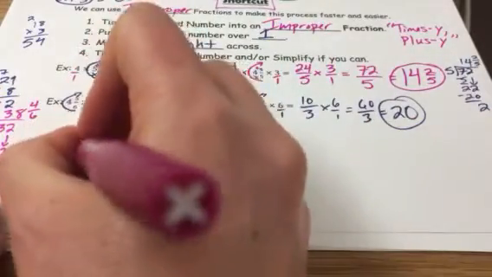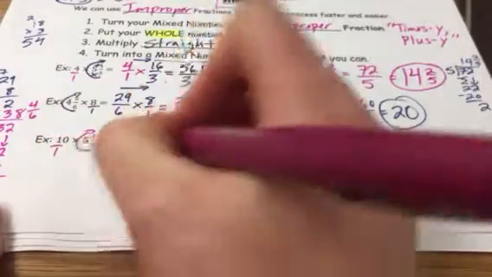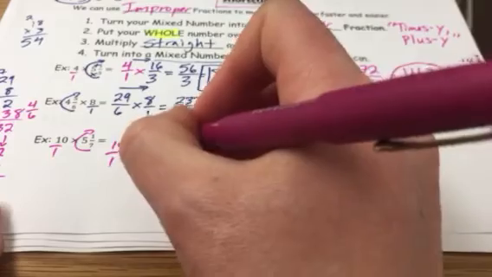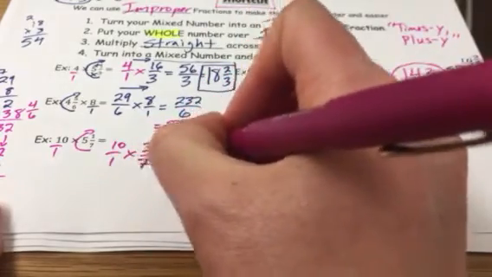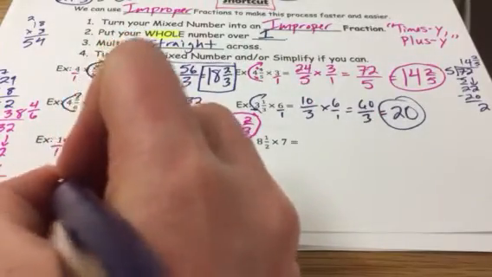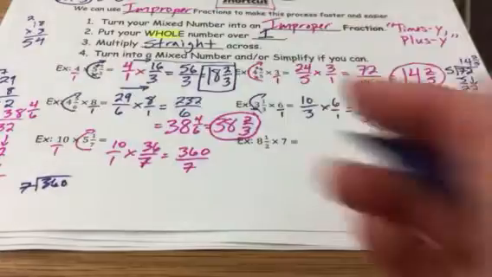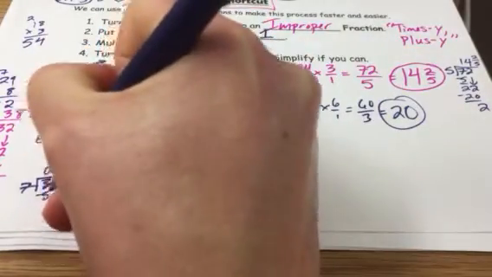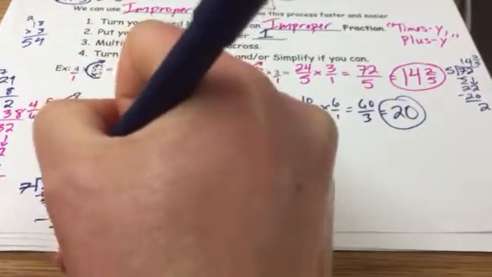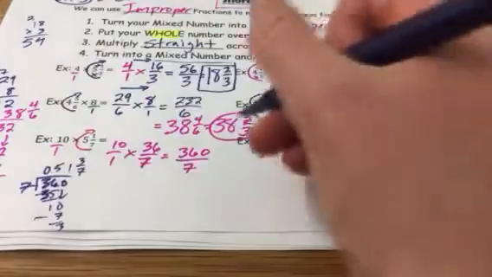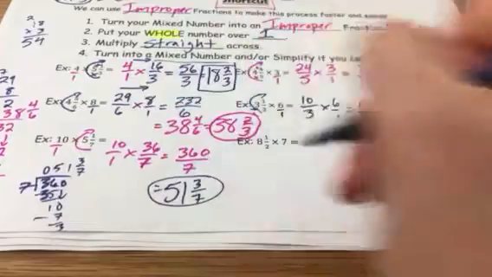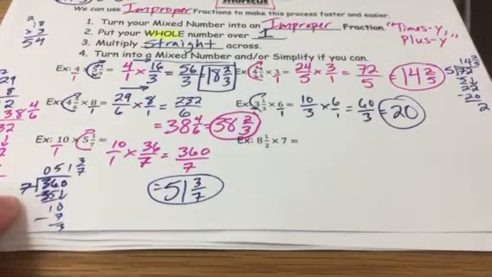10 over 1 times, so let's see, 10 over 1 times 35 plus 1 is 36 sevenths. Multiply straight across, we get 360 sevenths. Set up your long division. 360 divided by 7. That goes in 5 times, minus 35. 1, bring down the 0. That goes in once. Minus 7 is 3, so 3/7. So this is 51 whole times and 3/7 remaining, remainder over divisor.